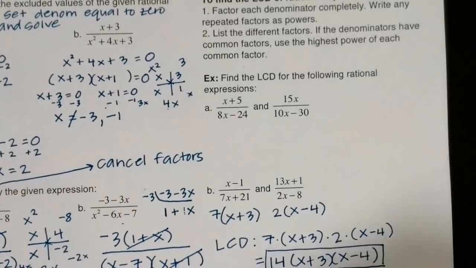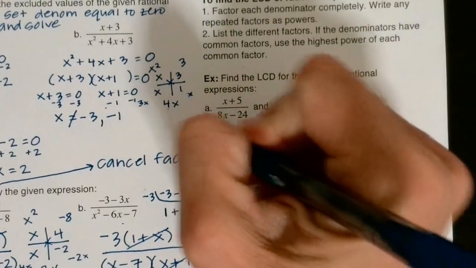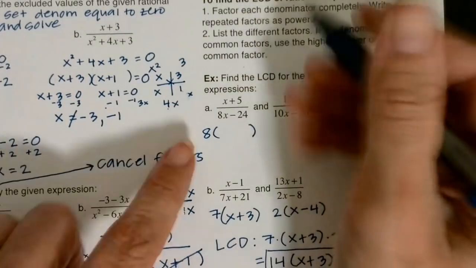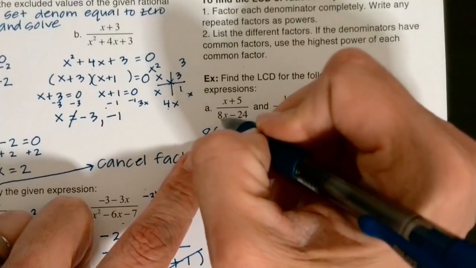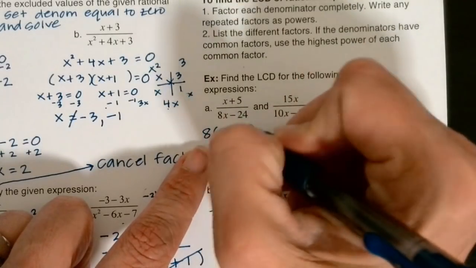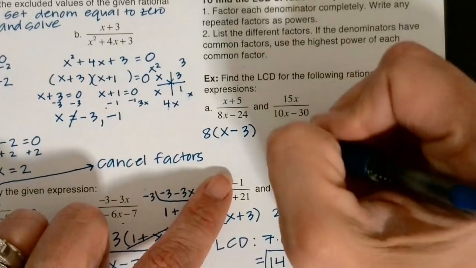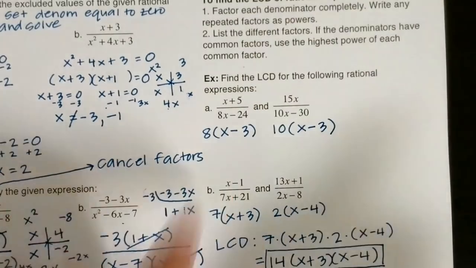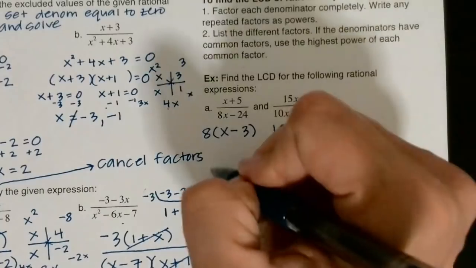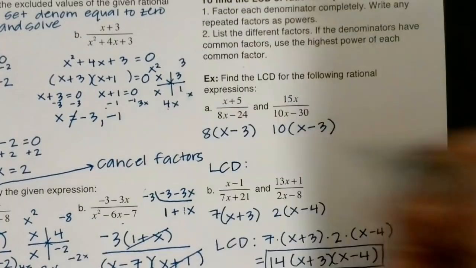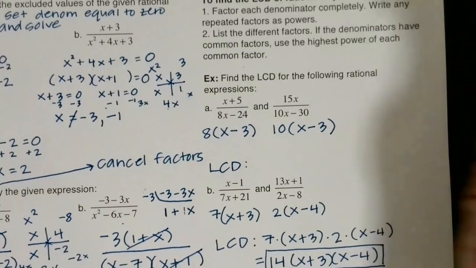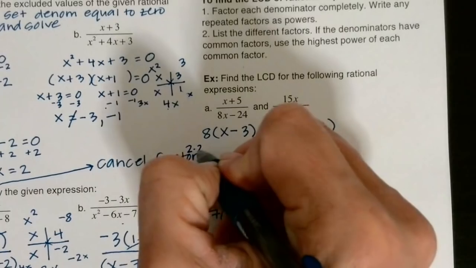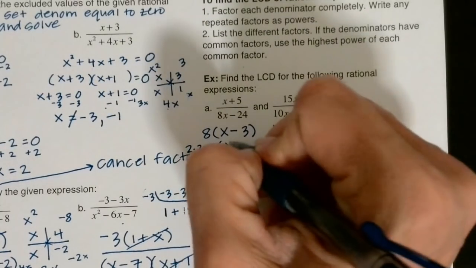And on part A, we're going to do our factoring. So 8 goes into both those, right? So 8 goes into 8x, divided by 8 is x, and negative 24 divided by 8 is negative 3. And then over here I have 10 times x minus 3. Okay, so when I go to do my LCD, I need to actually be careful because this number 8 is actually broken down even further. I didn't break it down all the way.